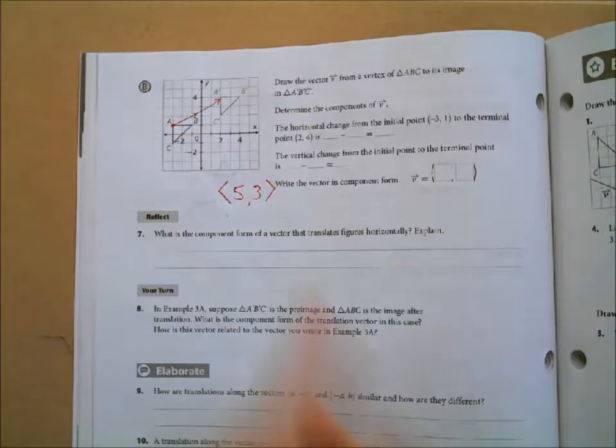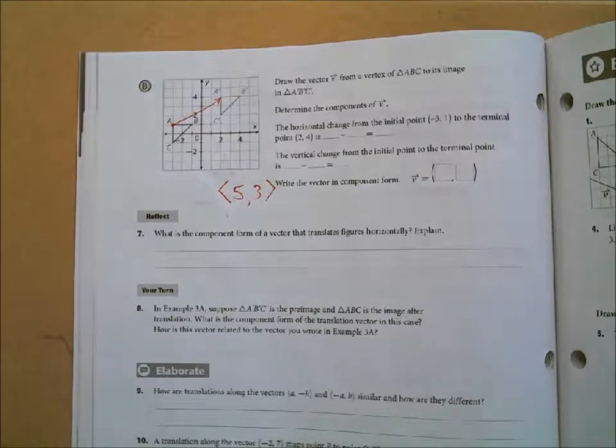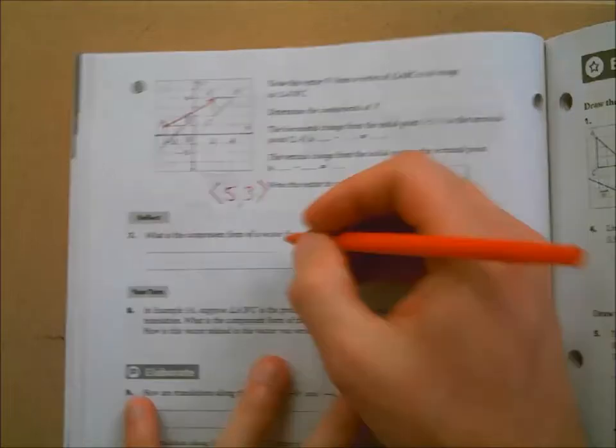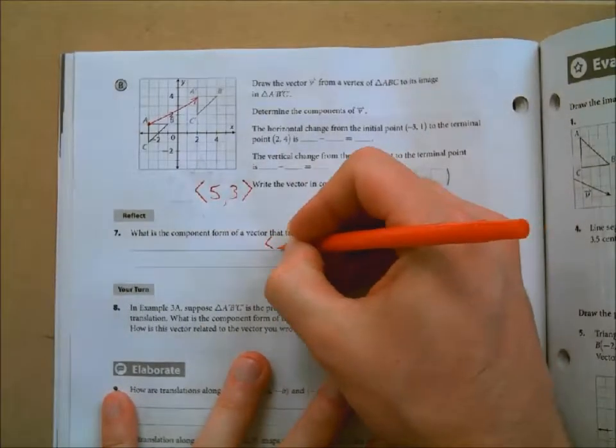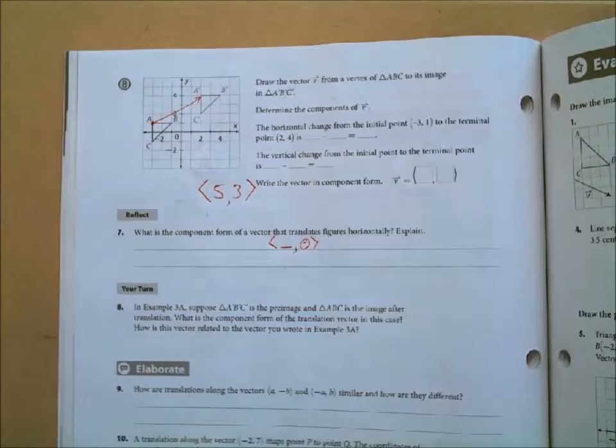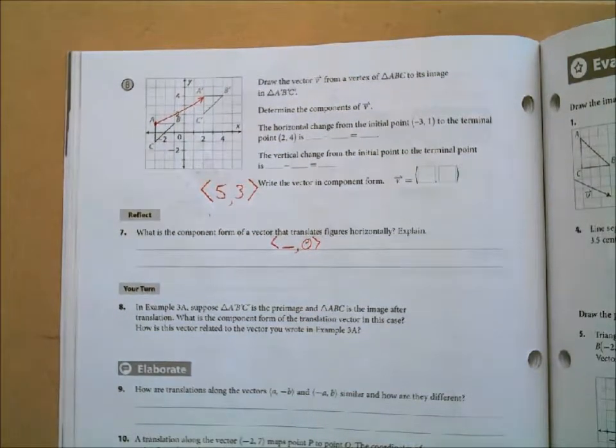Let's just ask some of these questions here. We don't necessarily need to write them down. We can talk about them, right? Number 7, what is the component form of a vector that translates figures horizontally and only horizontally? What would be true about that vector in general? Luke, what do you say? It would be a blank, comma, 0, right? The y would be 0, so it would look something like this. Because if we're only going horizontally, it means we're not going up or down, so the y component would be 0.